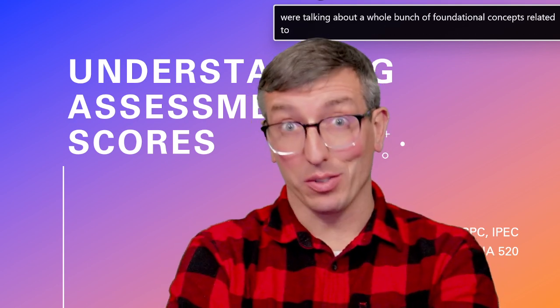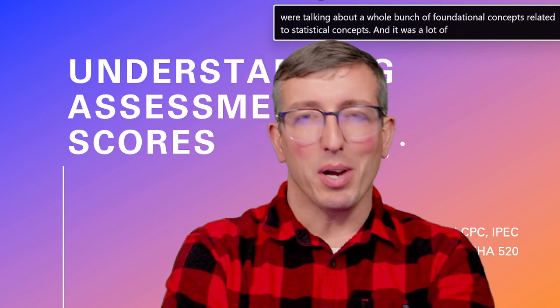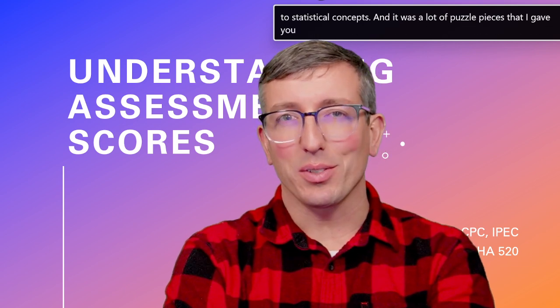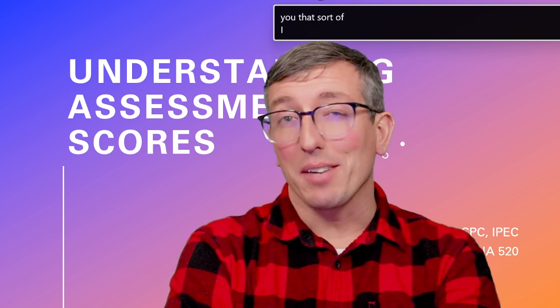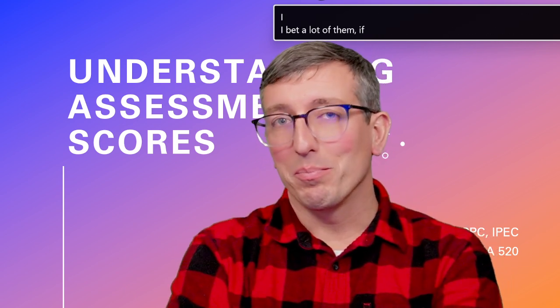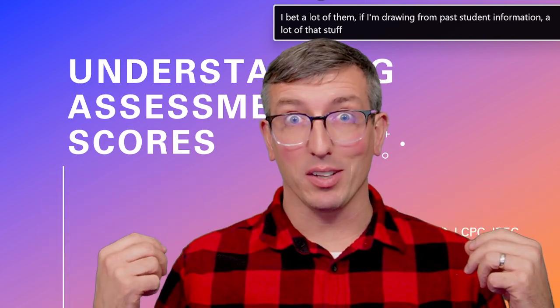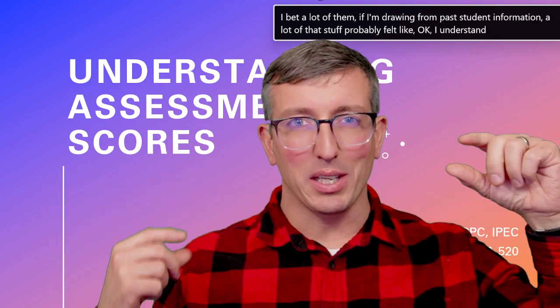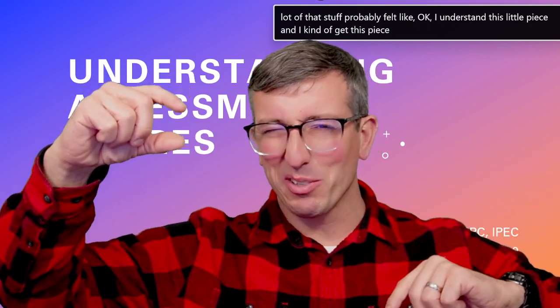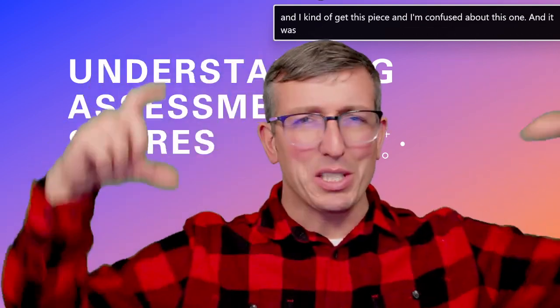Last week we were talking about a whole bunch of foundational concepts related to statistical concepts. It was a lot of puzzle pieces that I gave you. If I'm drawing from past student information, a lot of that probably felt like, okay, I understand this little piece and I kind of get this piece and I'm confused about this one. And it was a whole bunch of information.